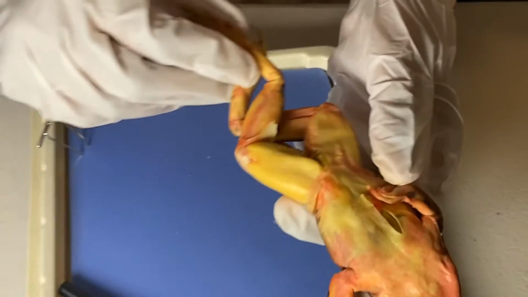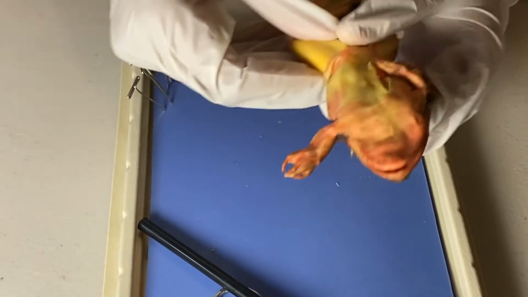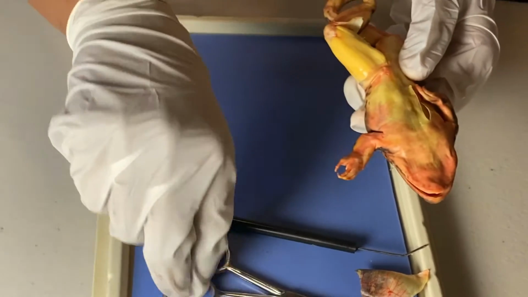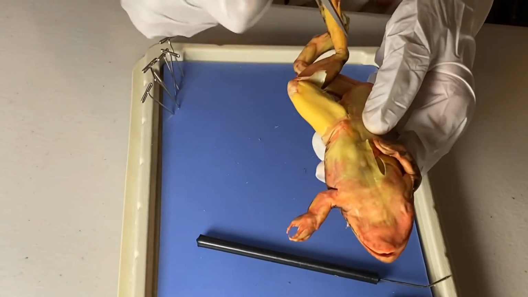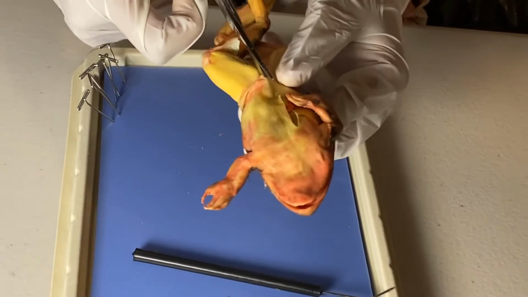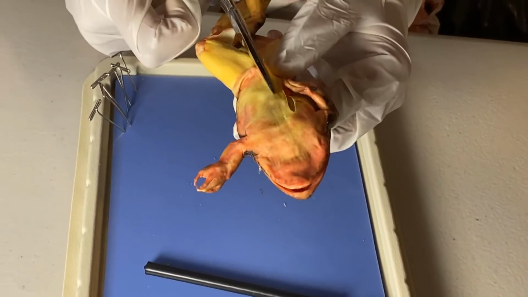Okay, so now I'm going to begin the dissection and start cutting. So first I'm going to take the skin off.